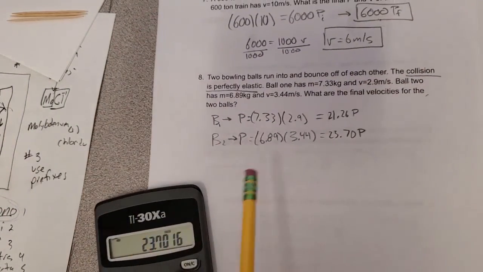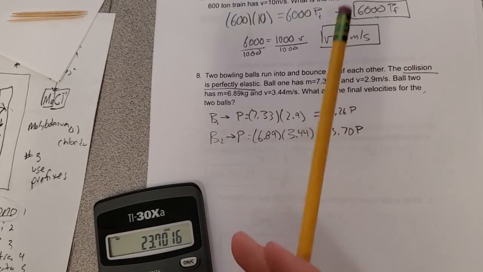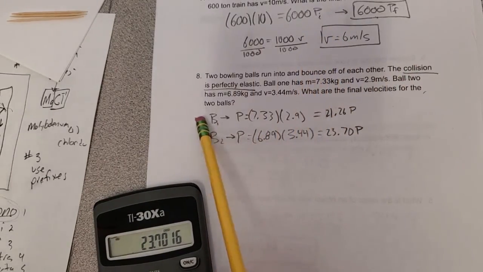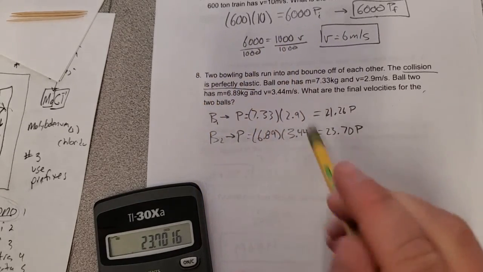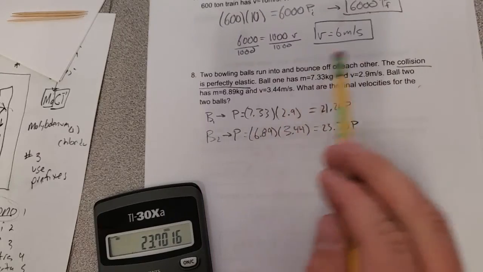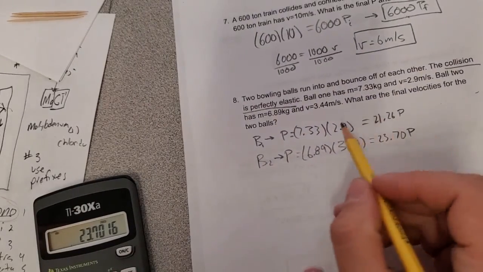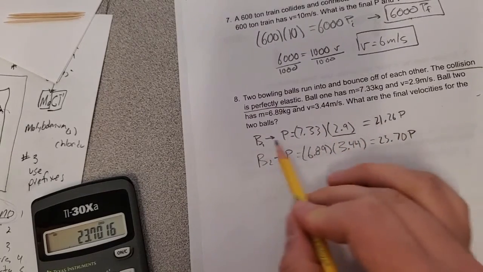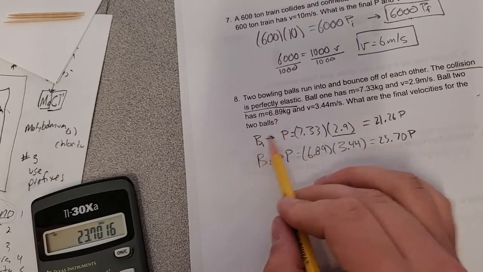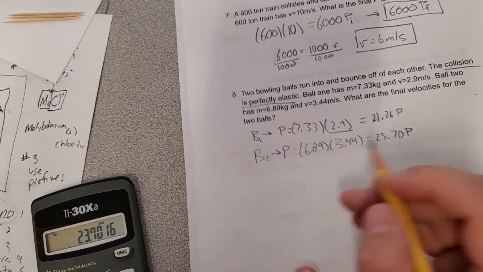So what's changing between the two balls? Is the mass changing of ball 1 ever? Is the mass changing of ball 2 ever? No, it's never changing. So the only thing that changes is the velocities. So to find the final velocity, we know ball 1 starts with 2.9, but to find the final velocity, we have to say, okay, ball 1 has a momentum now that's equal to 23.7 because it's perfectly elastic.